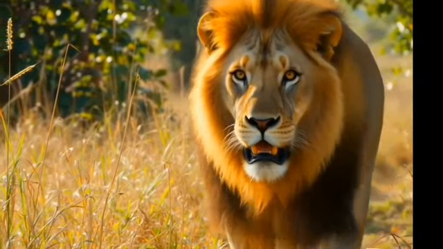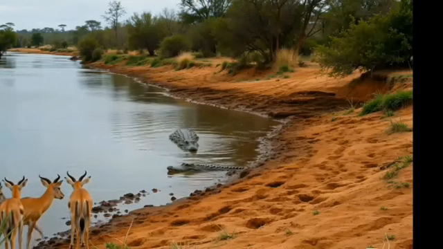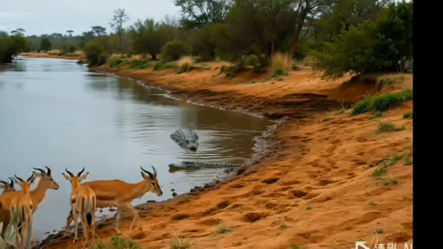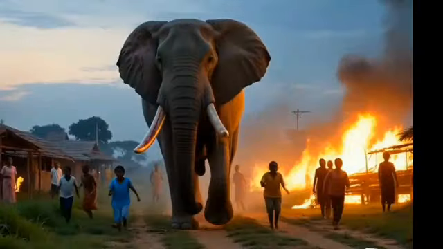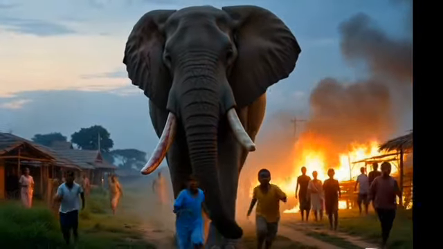Whether you are a content creator or a beginner, this guide will open new doors for your creativity. Let's dive in and explore the power of AI video generation.